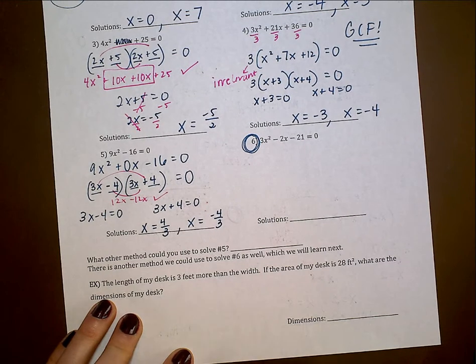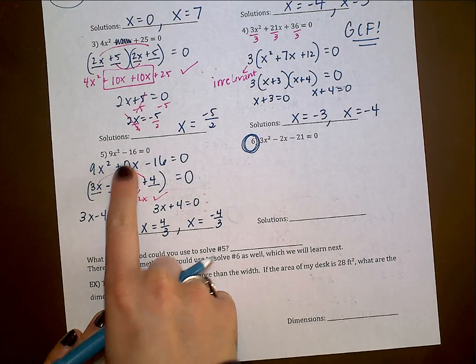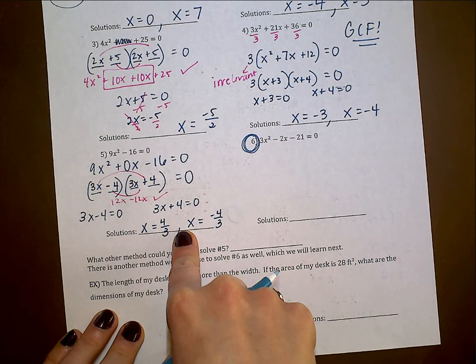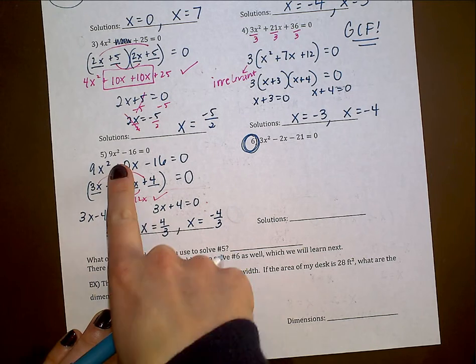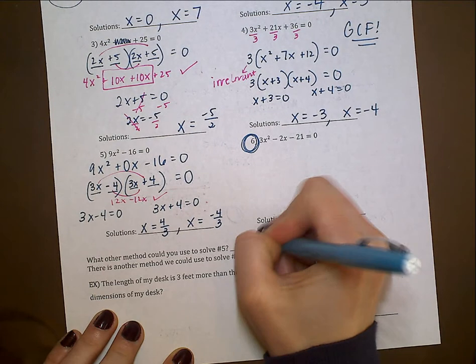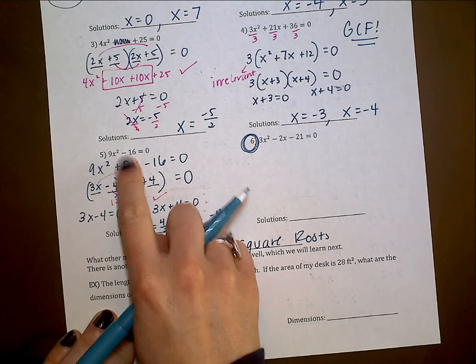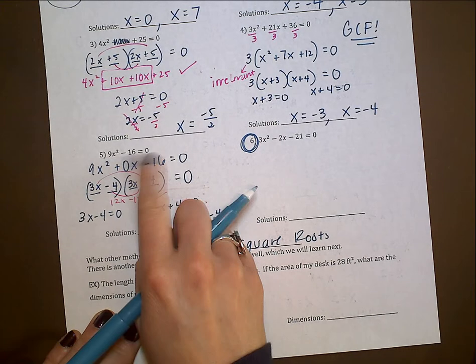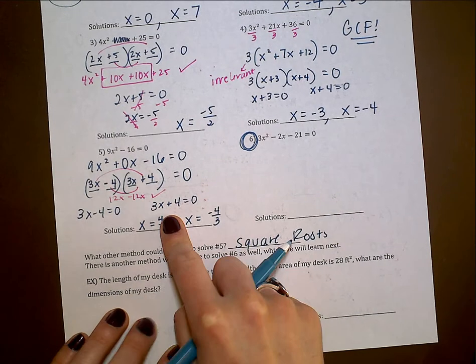Now, let me point out something, because the next lesson, we're going to do the very last, fifth and final method for solving a quadratic. Realize I'm not going to give you one like number 5 and tell you to solve it by factoring. The reason is because number 5, you could have actually used a way quicker method. You could have done square roots. When there's no b term, there's 0 x's. Remember, we just add 16, divide by 9, and then square root. So you wouldn't have to factor on number 5.